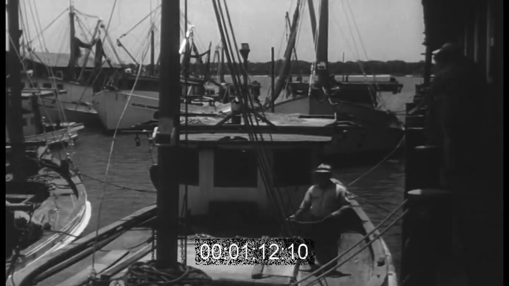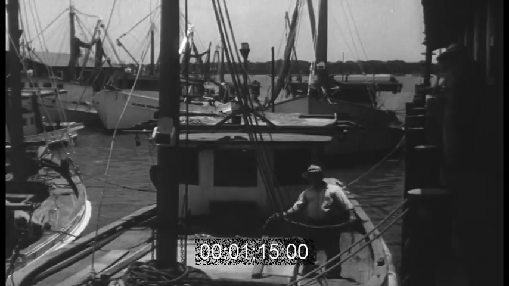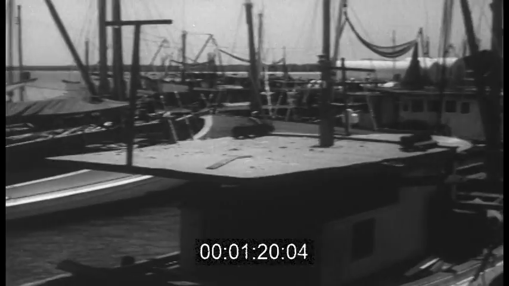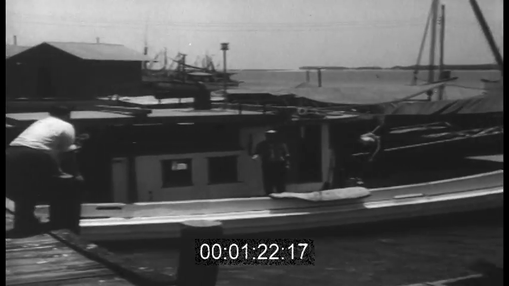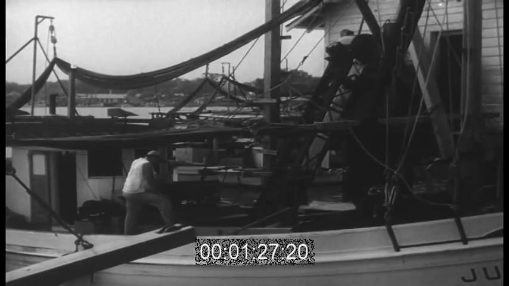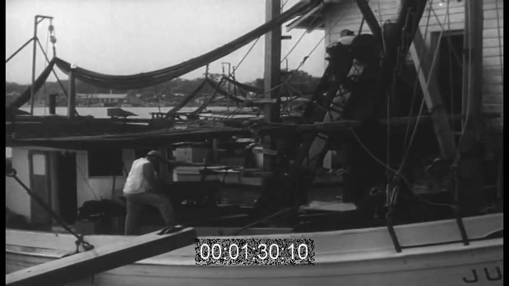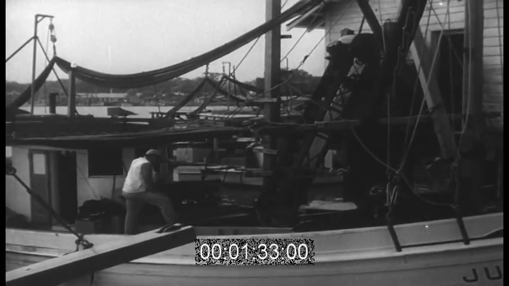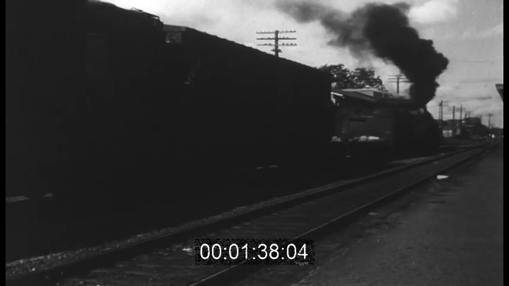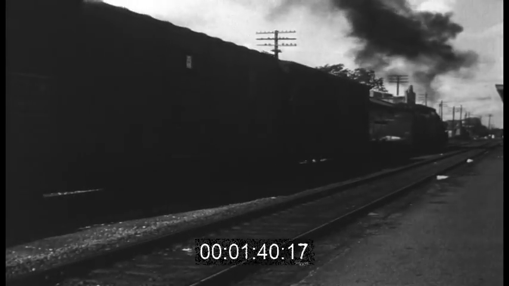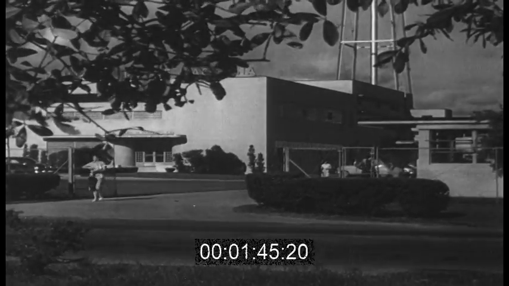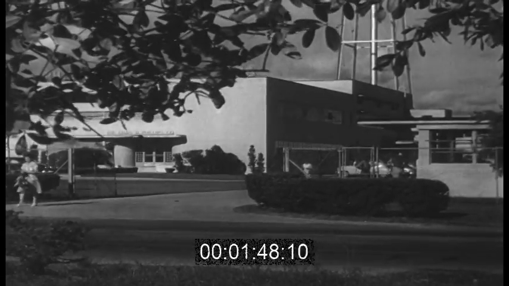A large segment of the population earns its living by fishing, primarily for shrimp. The good transportation facilities have attracted several industries to the town. A new plant has been erected recently, a welcome addition to the community because it provides additional employment.